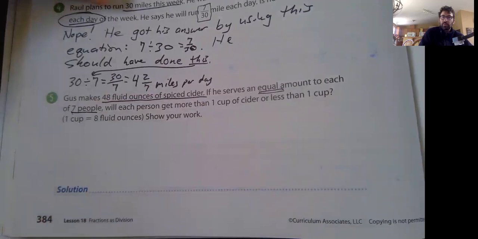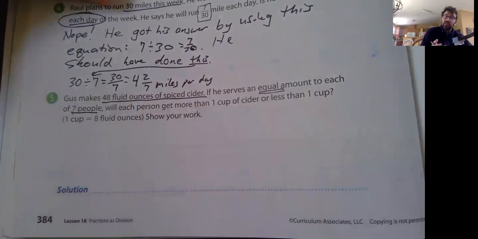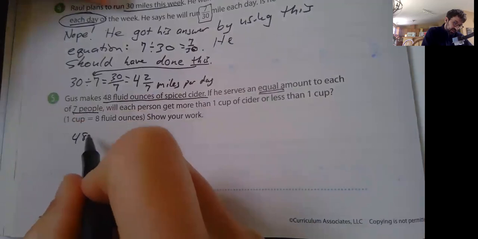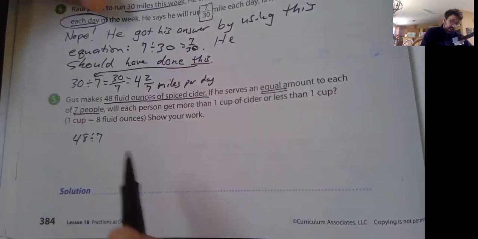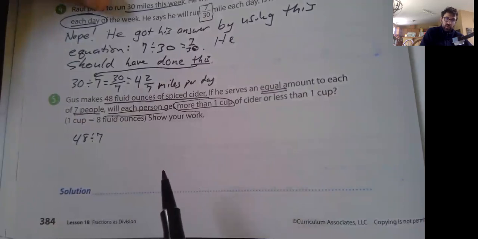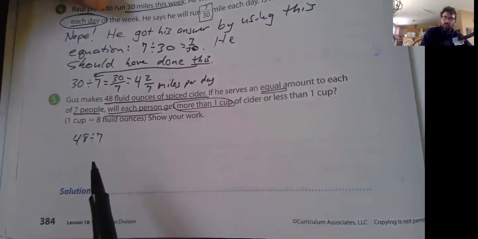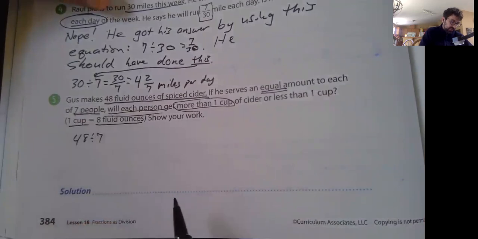Okay, so what equation am I going to be using for this? I'm going to take the total amount that I have, and I'm going to be serving it in equal quantities to 7 people. So 48 divided by 7 is the expression that's going to represent this problem, right? The question though is, will each person get more than 1 cup? Well, we know that there are 8 fluid ounces in 1 cup. So let's find out.